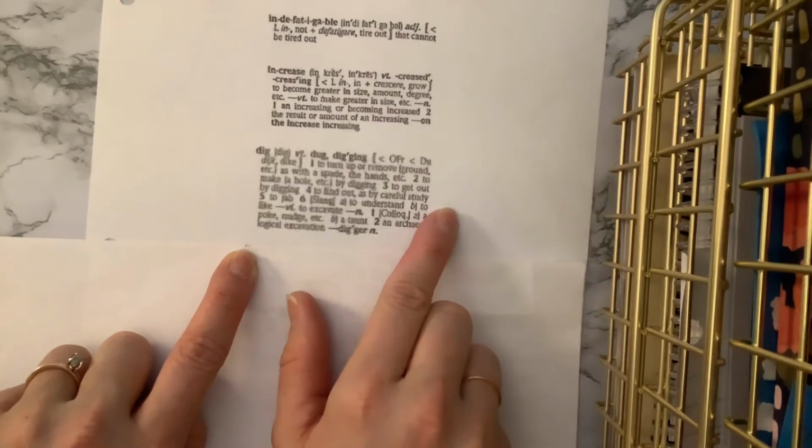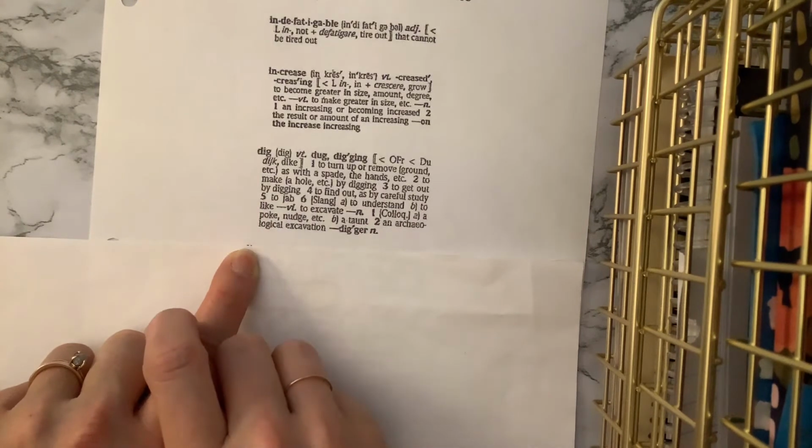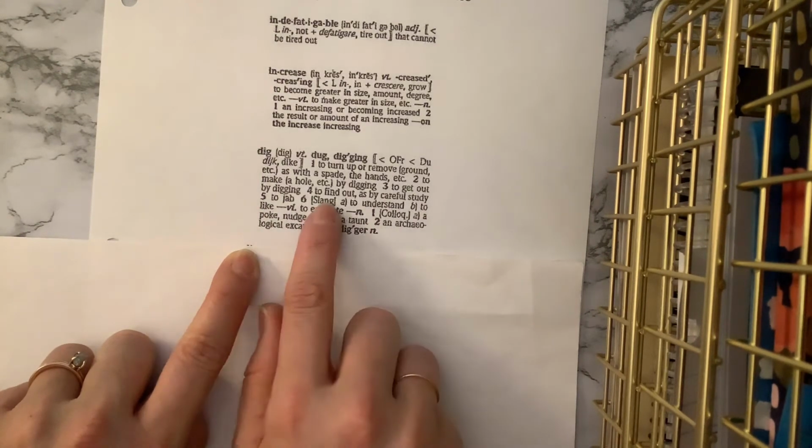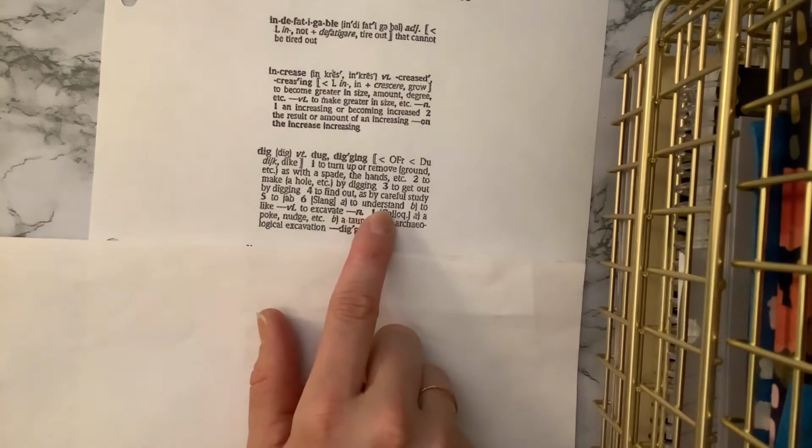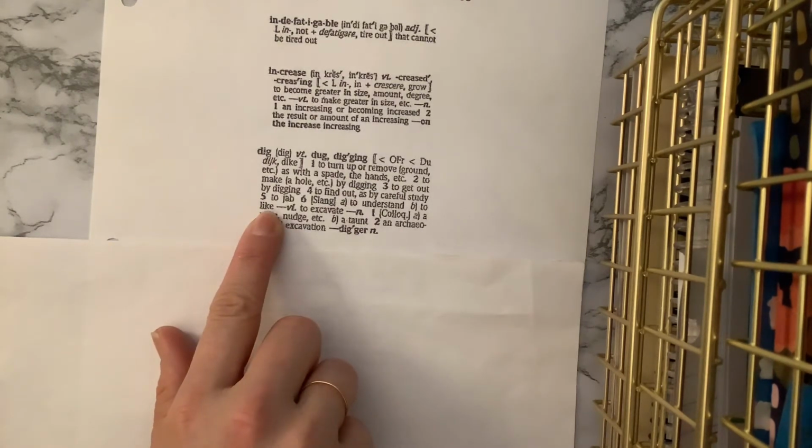So if we're going to start with our verb definitions, what is the fourth definition of this verb? So we look for 4, and then we see to find out as by careful study. Good. We have some slang definitions. Slang is kind of like not the formal use of the word. And the slang definitions here are to understand, like, I dig what you're saying. I dig it. Yeah. Or to like it, right? I really dig that dinner you just made, right?